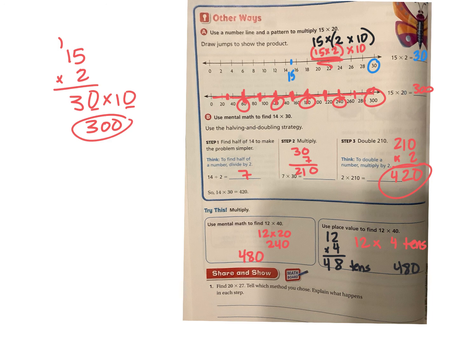All right, with all those methods thrown at you, one of them probably seemed more appealing than the others. So they want you to find 20 times 27 and then tell which method you chose and explain what happened in each step. So you can pause it and try a method. When you replay it though, I may have chosen a different method than you, but if we came out with the same answer, both of our methods worked. So try a method. Any of the ones that are on page 105 or 106, the one that you felt like made the most sense, pause and try it.